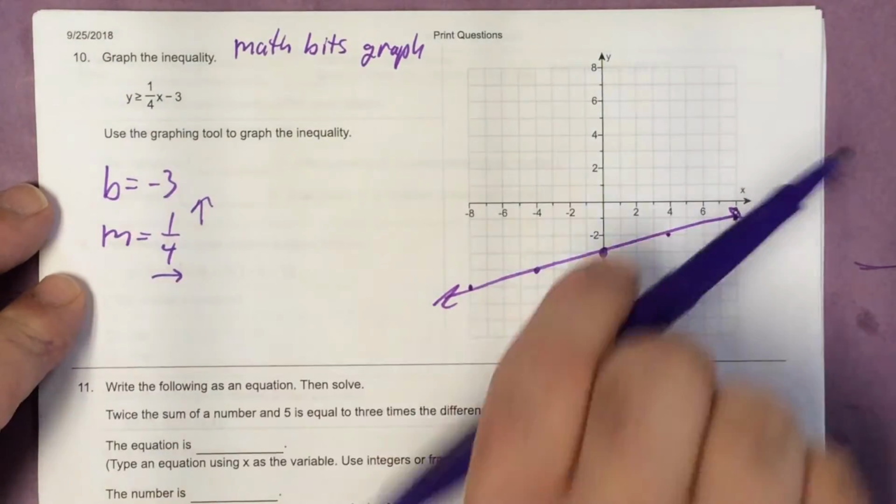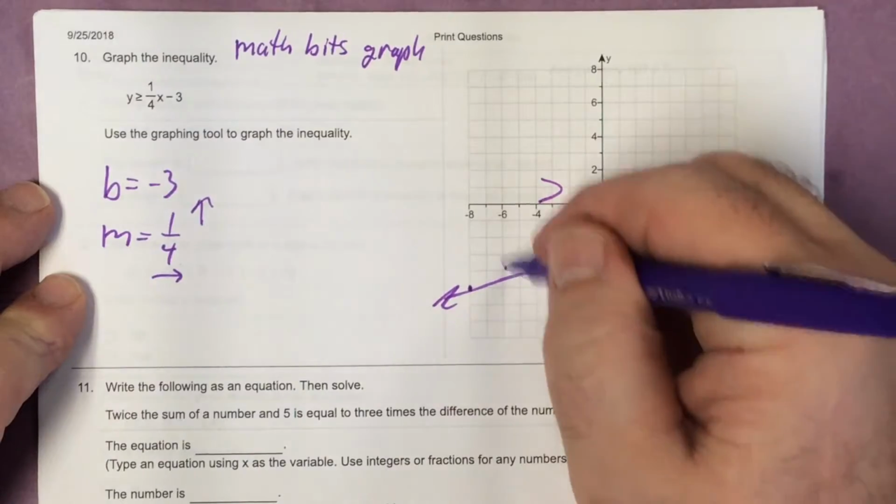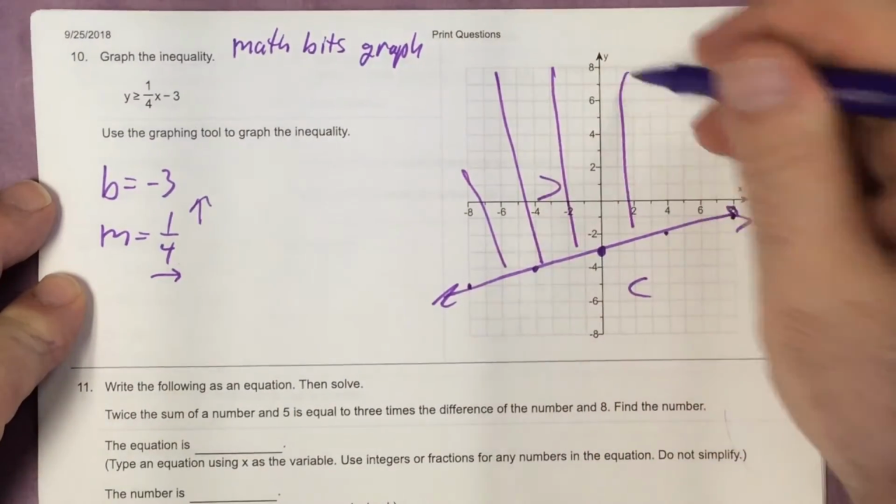And then I want to shade the greater than side on this one. The letter falls this way, making this the greater than side. Therefore, I'm going to shade this one here.